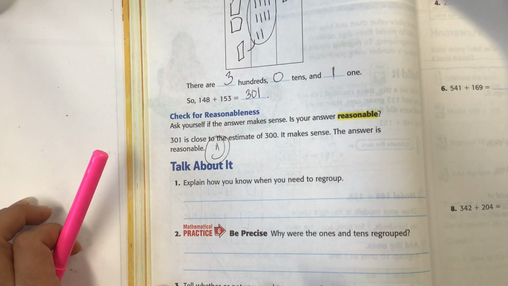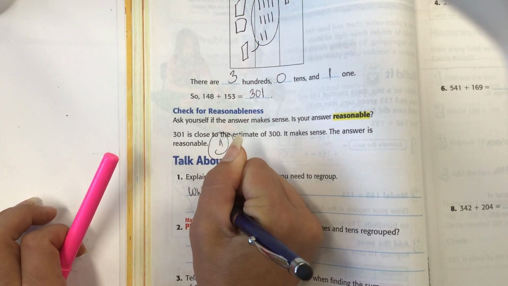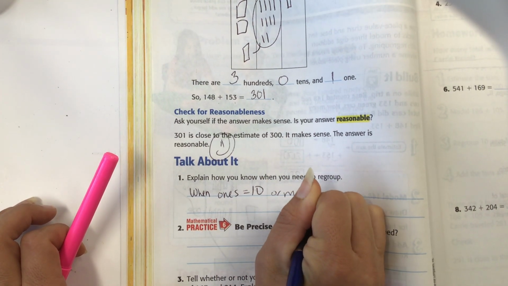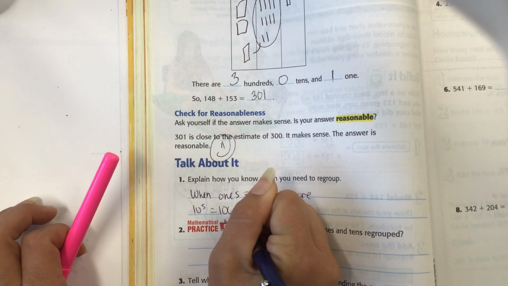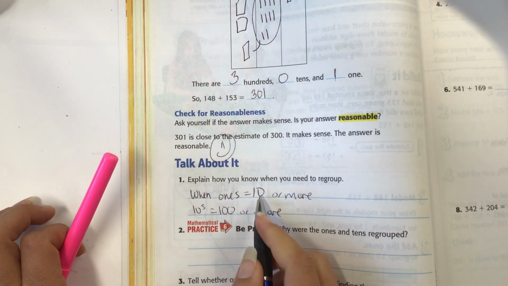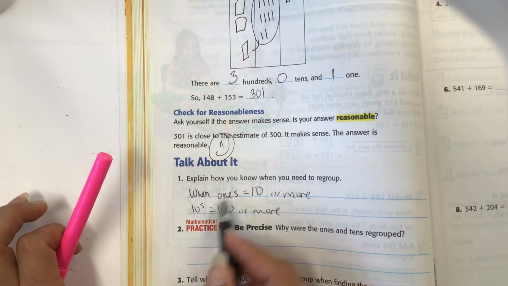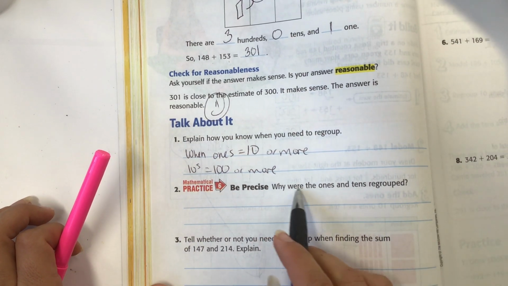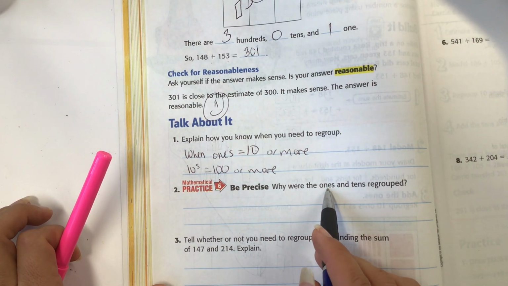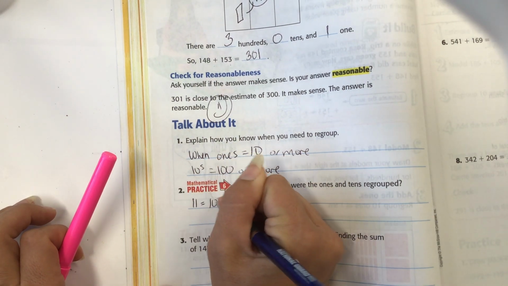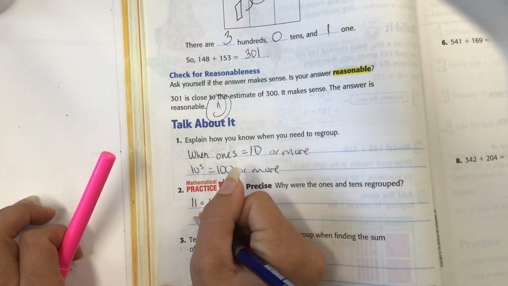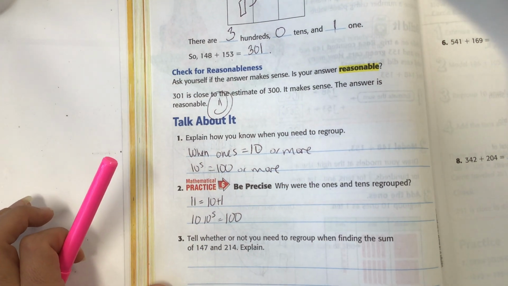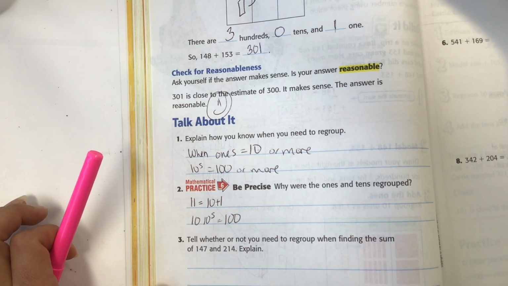How do we know when we need to regroup? We regroup when ones equal 10 or more, or tens equal 10 or more. So if I have 10 ones, I know that I need to regroup those. If I have 10 tens, that's 100, so I know I need to regroup those. Why were the ones and tens regrouped? The ones were regrouped because there were 11. 11 equals 10 plus 1. And the tens were regrouped because there were 10 tens, which equals 100. And you can't put a 100 in the tens place. That goes over to the hundreds place.